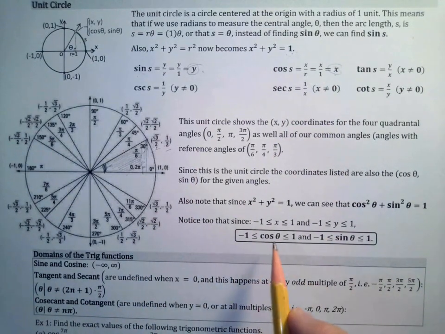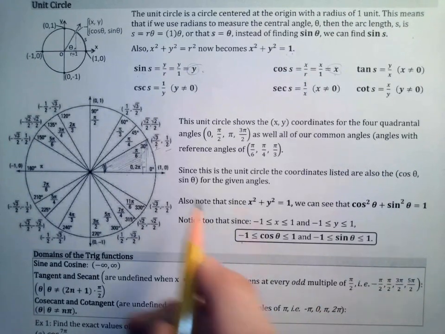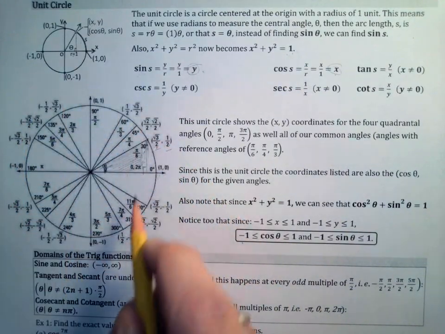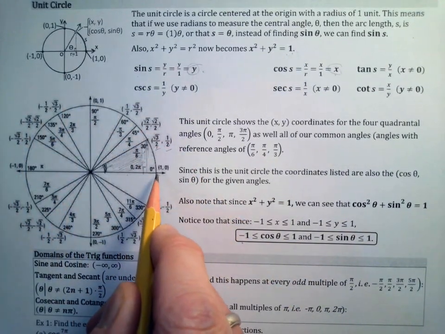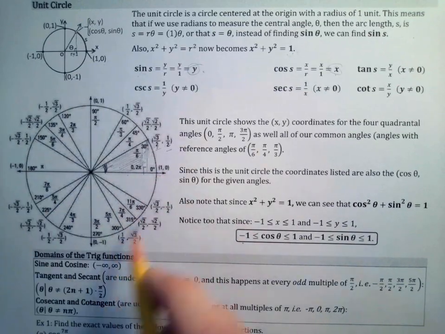Also notice that the cosine is restricted to between 1 and -1, because the x fluctuates as we rotate through angles. We just keep rotating. We'll go from 1 to -1 to 1 to -1, and we'll oscillate.